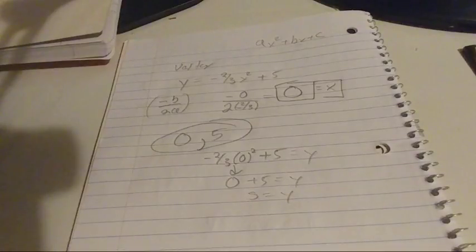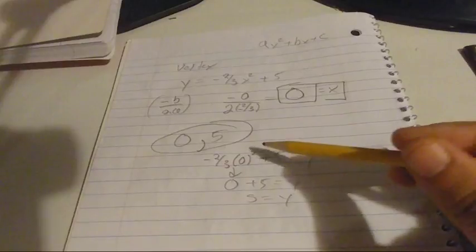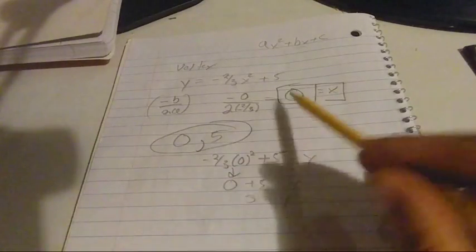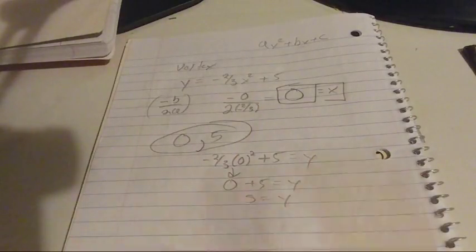Just remember, what's very useful for this is that it is going to be just simply 5 equals y. Like, it's super easy when you don't have the b. So what if you did have a b? Let's just practice that.